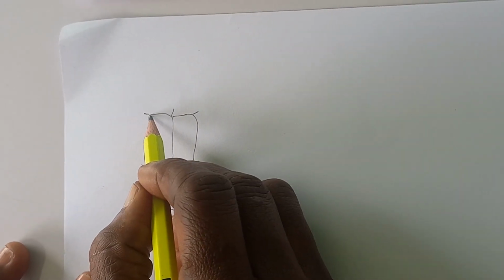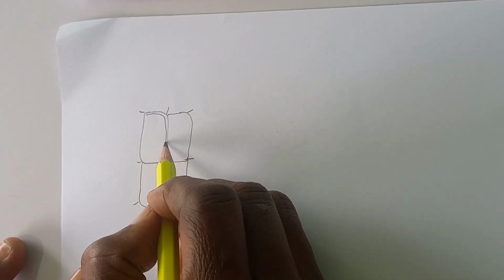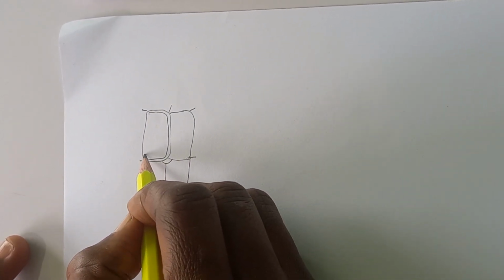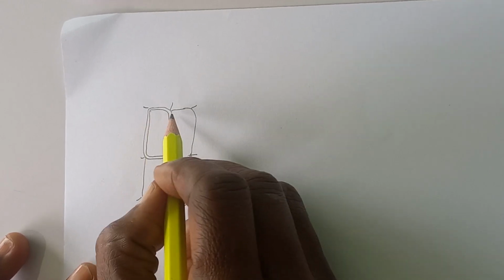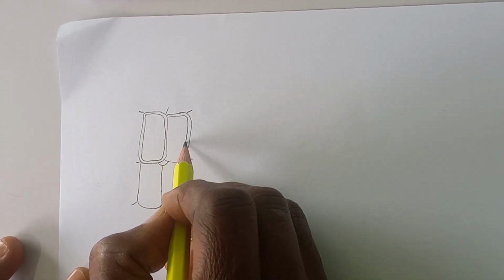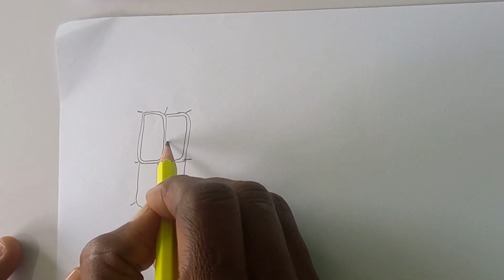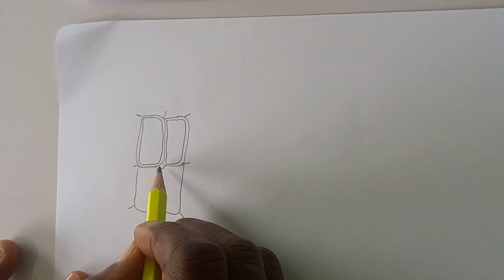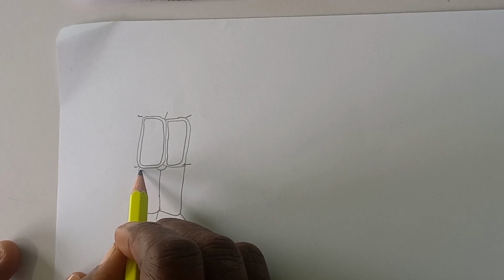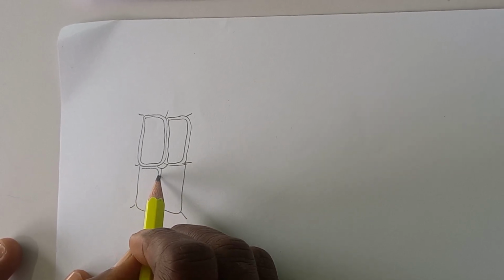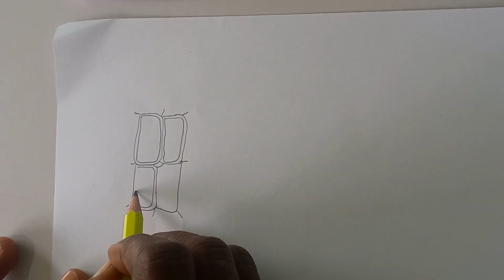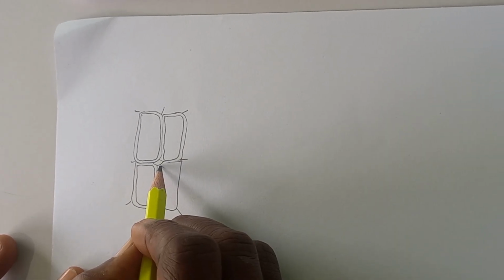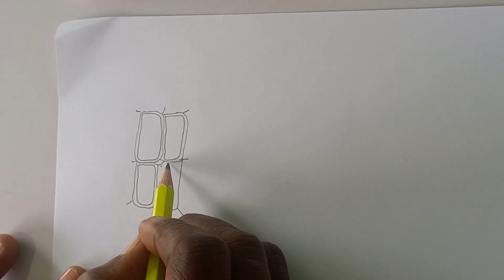And then I come to put in the inner walls. So the inner wall here, inner wall here, and the inner wall should not disturb the airspace. So the airspace is there, and I have the inner wall. The inner wall should have nothing to do with the airspace.